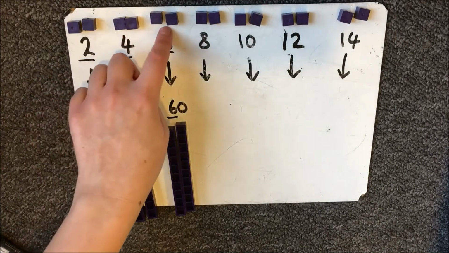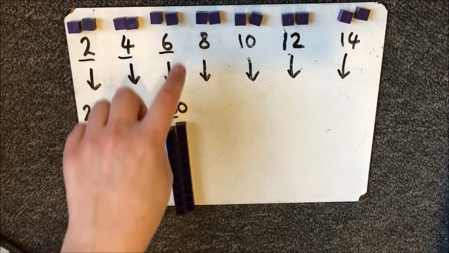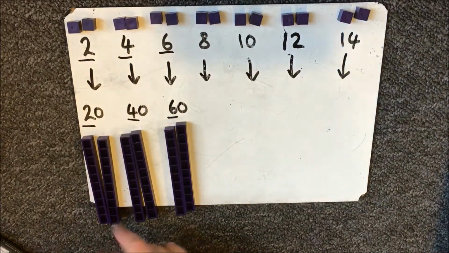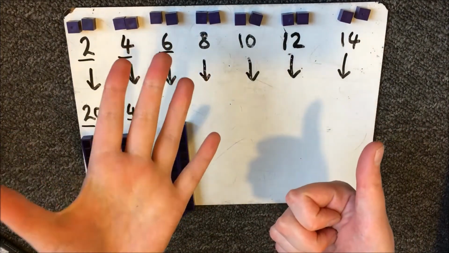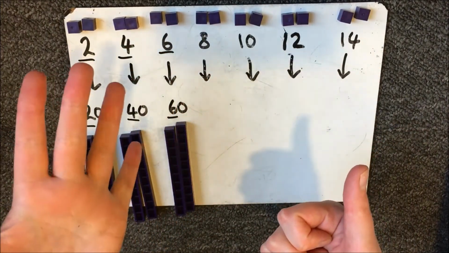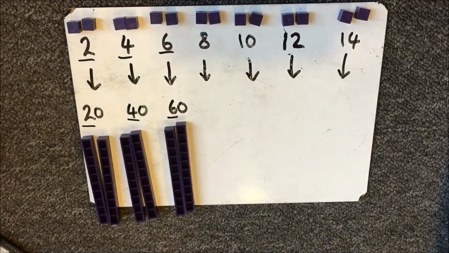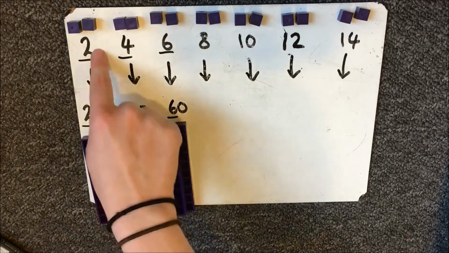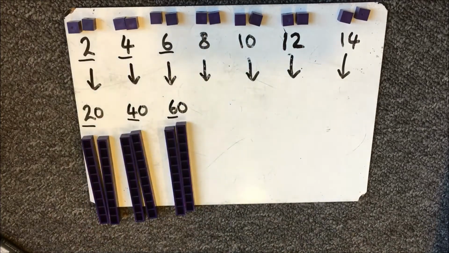When I have 6 1s, but I want to turn it into 6 10s, ready? 10 times bigger. It becomes 6 10s, which is 10, 20, 30, 40, 50, 60. That's much easier. If I know this 2 times table, I can just times it by 10.